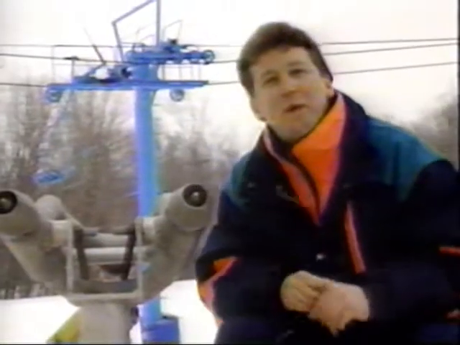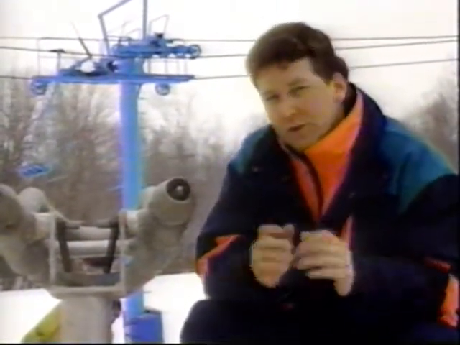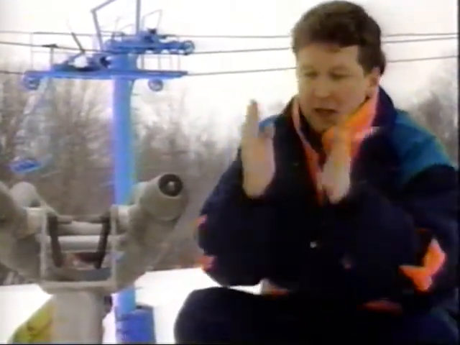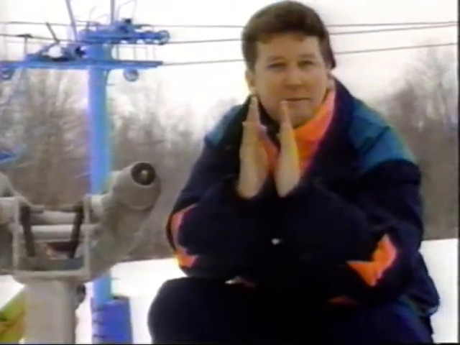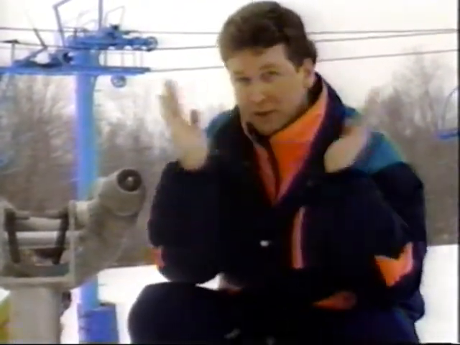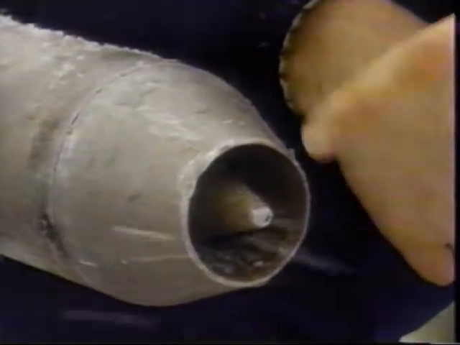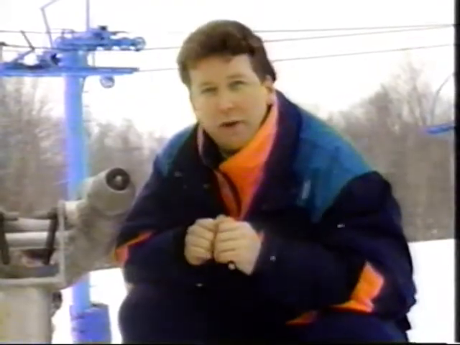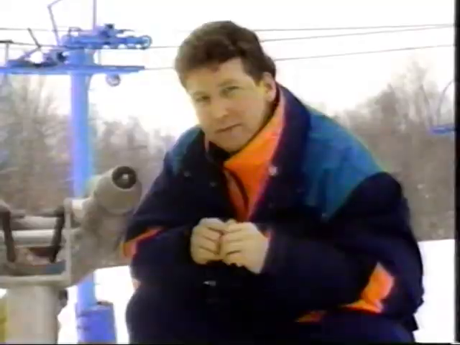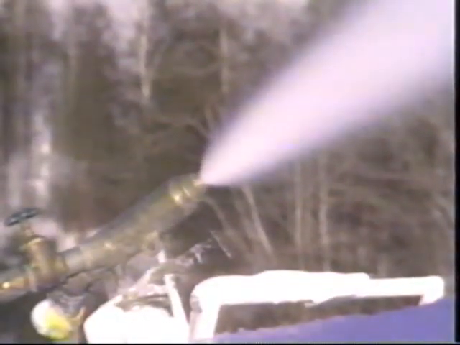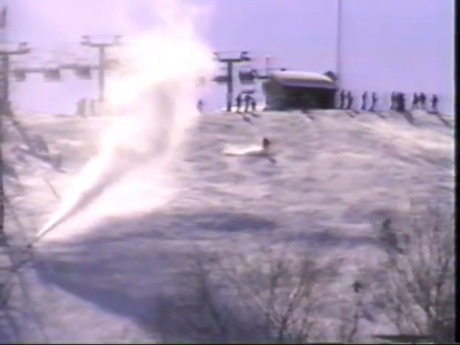The final component is the compressed air, and it serves a couple of functions. First, if you compress a gas, it heats up. But if you allow a compressed gas to expand, it cools down. So when the compressed air coming into the gun is allowed to expand here at the nozzle, it cools the water droplets and helps them to freeze faster. The other job of the compressed air is to throw the droplets up into the air so they have time to freeze into ice crystals.